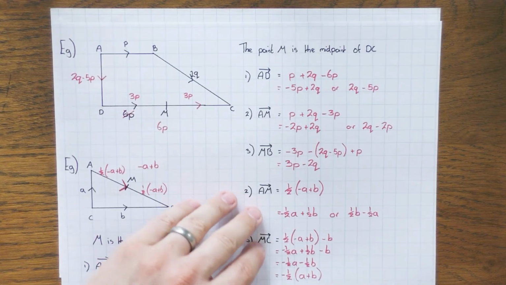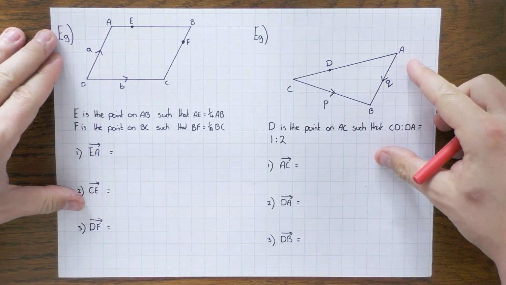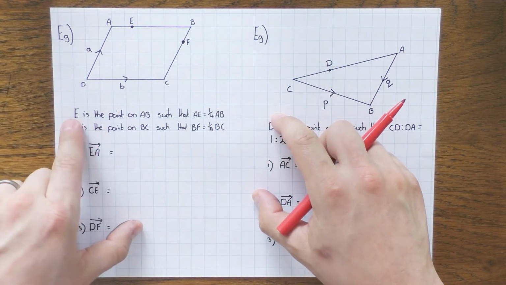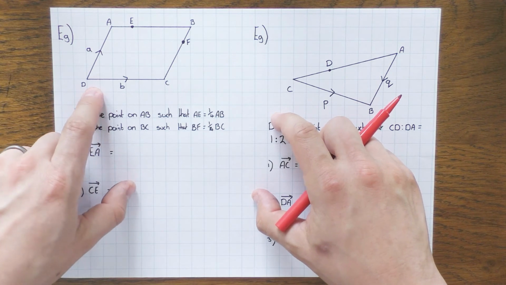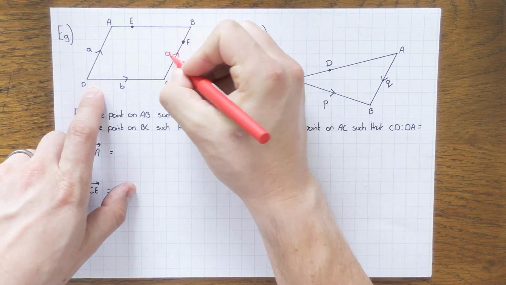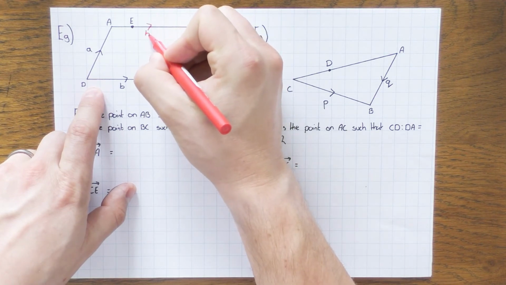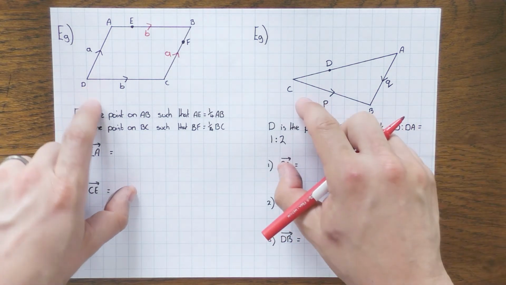Okie dokie, last page to have a look at then. Midpoint is obviously easy, it's half. So what about when the fraction's something different? So here we go then. Again, here is a parallelogram. So straight away, I know that the whole thing there is A, and I know the whole thing there is B. So that's the first thing to recognise, parallelogram, get those labelled on.